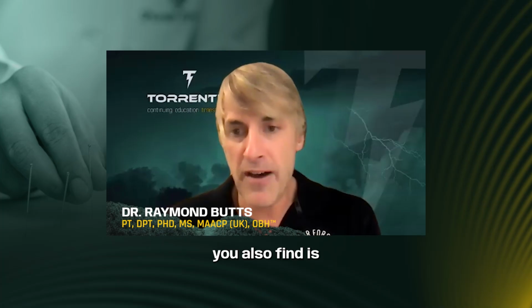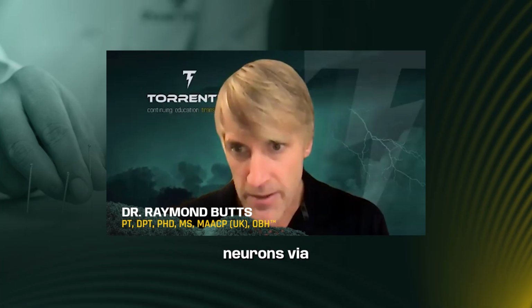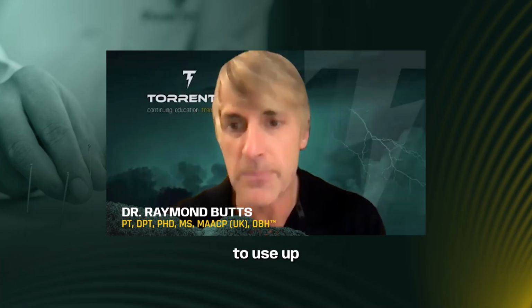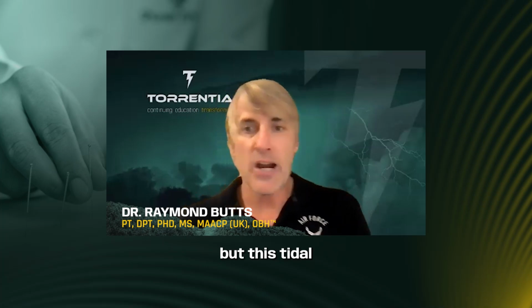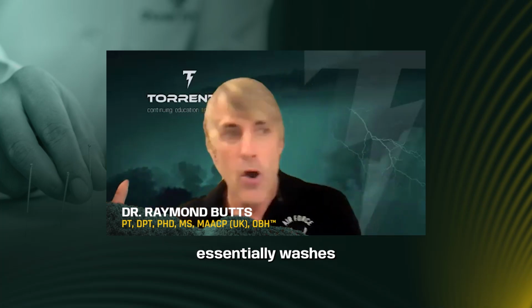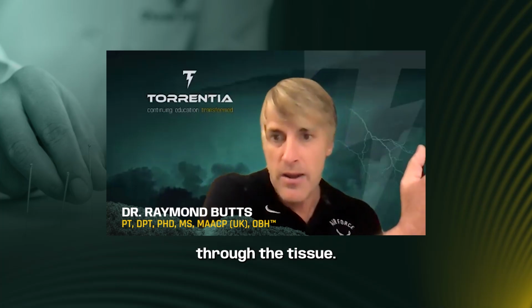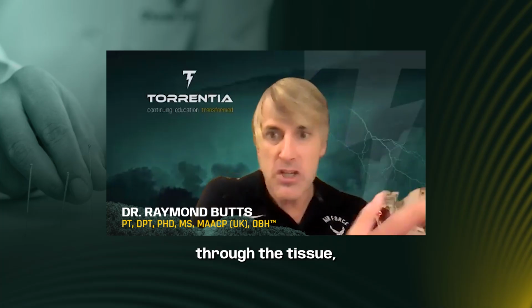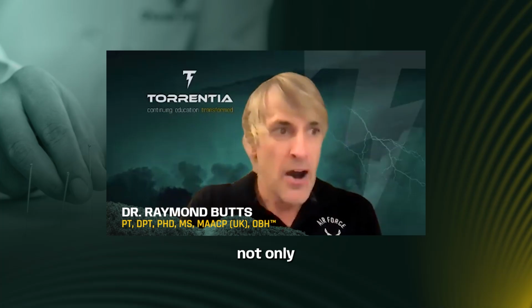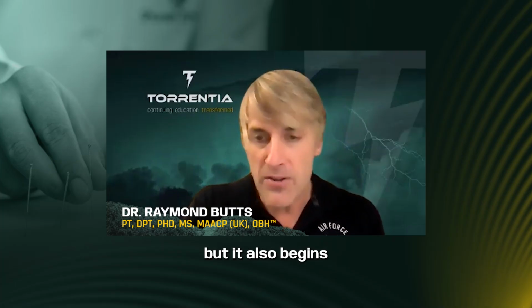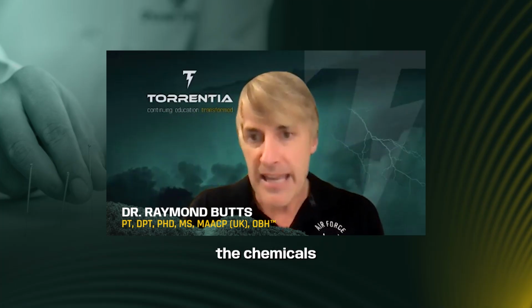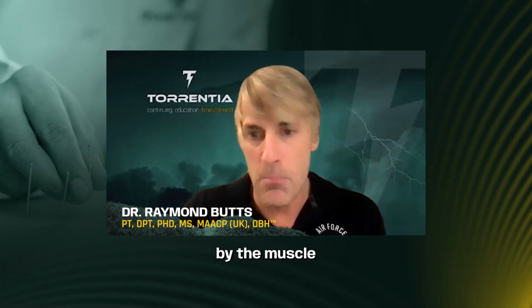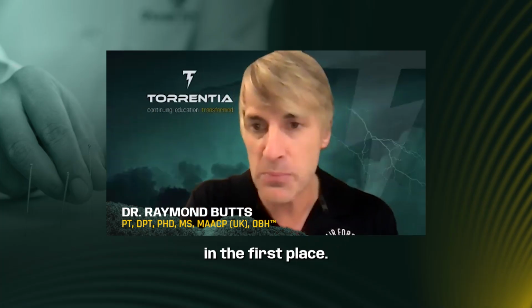And so what you also find is not only do you get the stimulation of the alpha motor neurons via the localized twitch response to use up the acetylcholine, but this tidal wave of blood that you just caused essentially washes through the tissue. And when it washes through the tissue, it washes out not only the acetylcholine from the neuromuscular junctions, which is there in excess, but it also begins to wash out the chemicals originally released by the muscle as a result of the energy deprivation, which caused the problem in the first place.